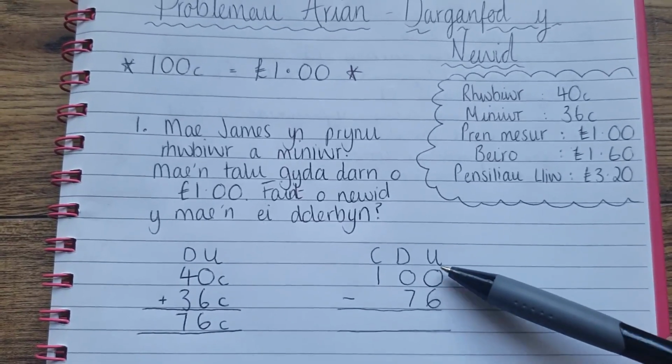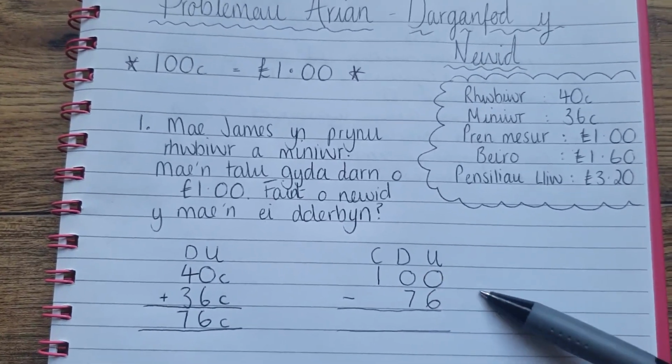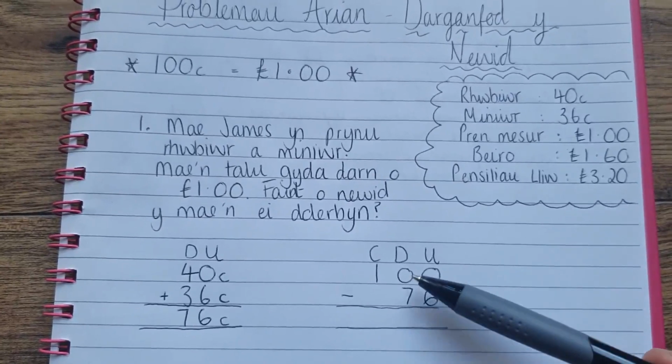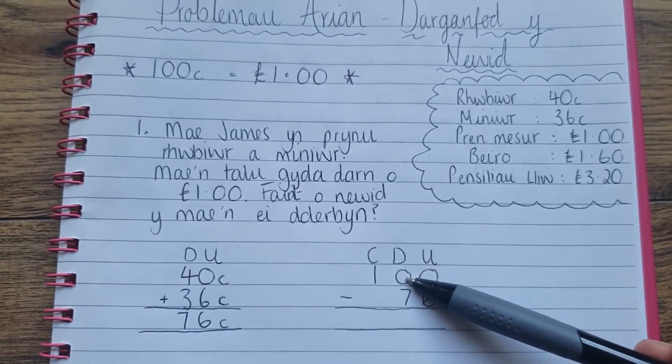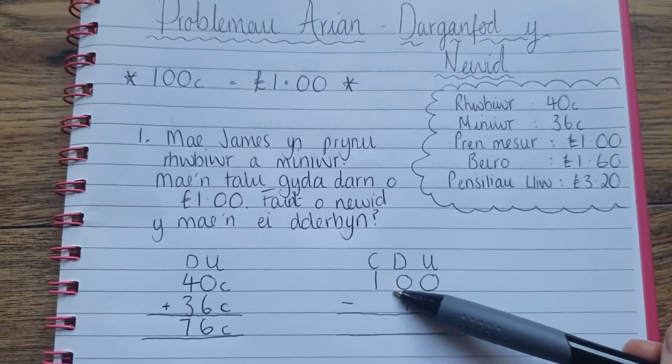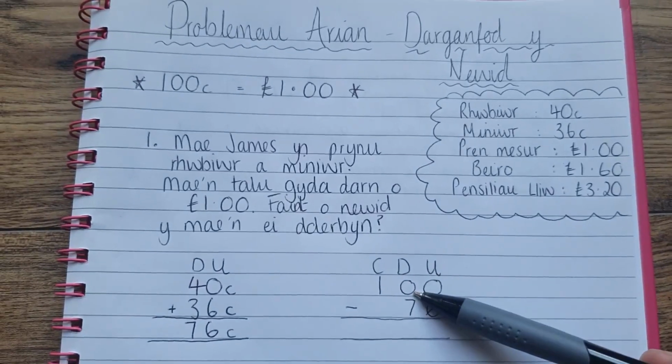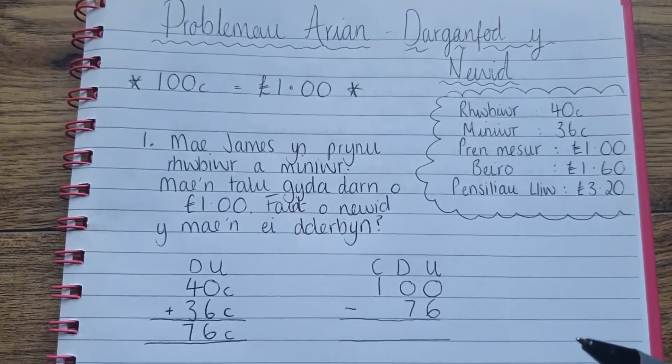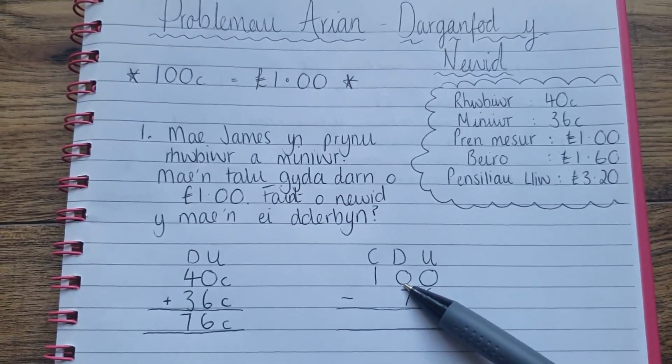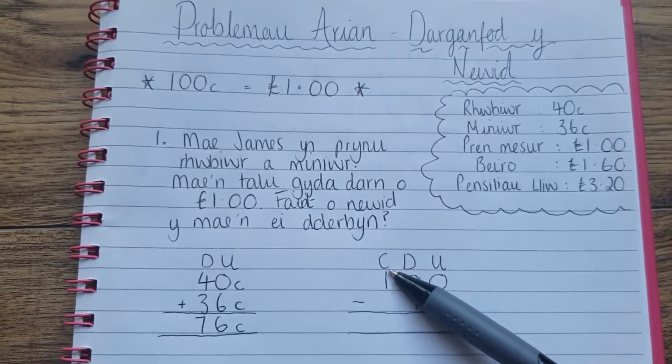I don't have enough to take away 6 from 0 because I have nothing here to take 6 away from. So I have to go next door to borrow from Mr. 10. But we've got a problem because Mr. 10 doesn't have any either. Now, remembering back to our video, we need to then go to Mr. 100.